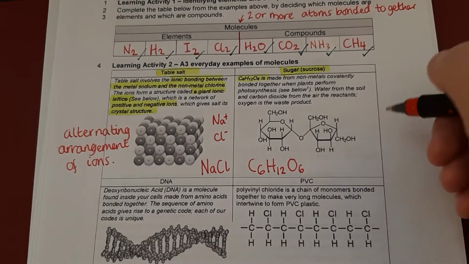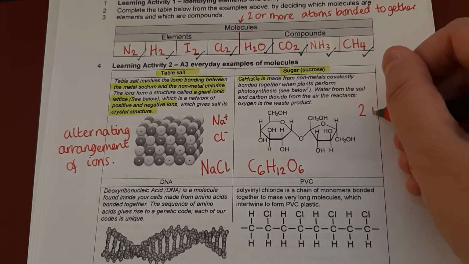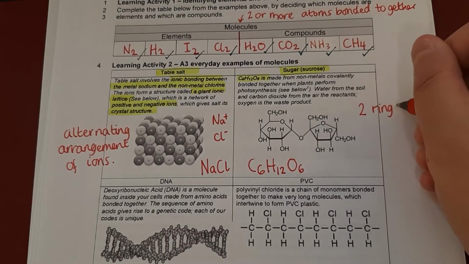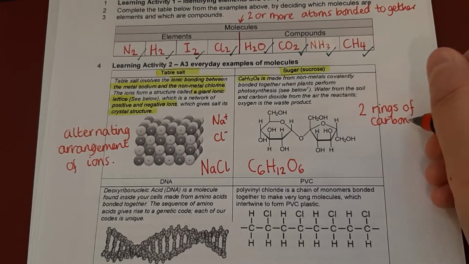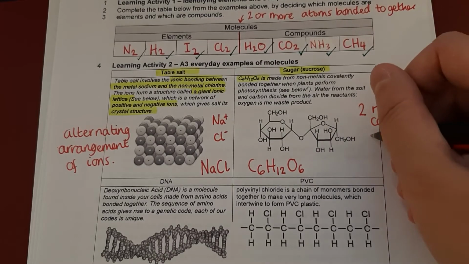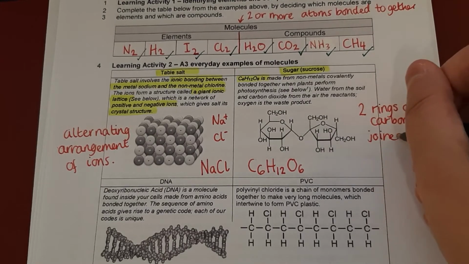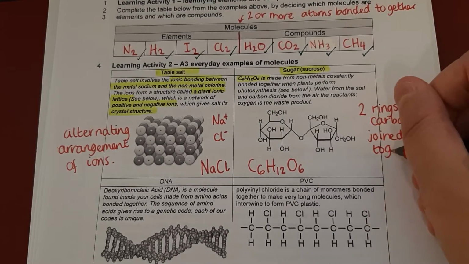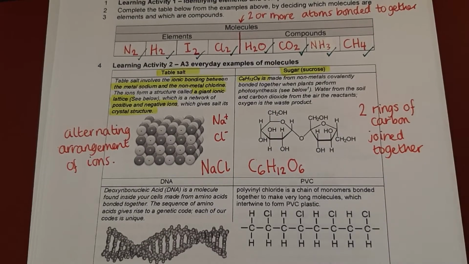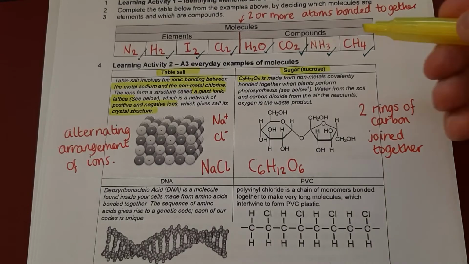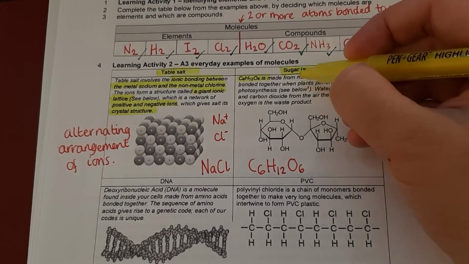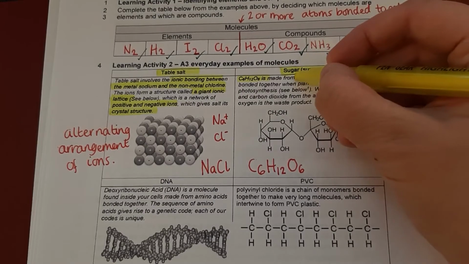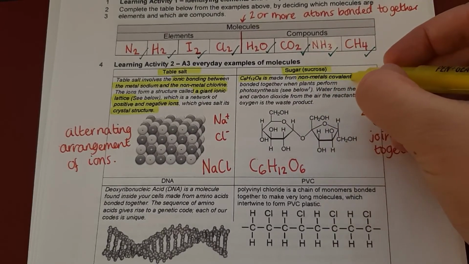So we will talk about these as 2 rings of carbon that are joined together. Now, sugar is made from nonmetals because carbon, hydrogen, and oxygen are nonmetals, and we already know that nonmetals bond covalently.